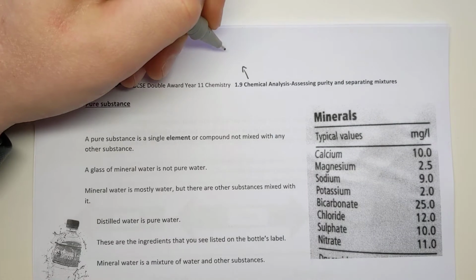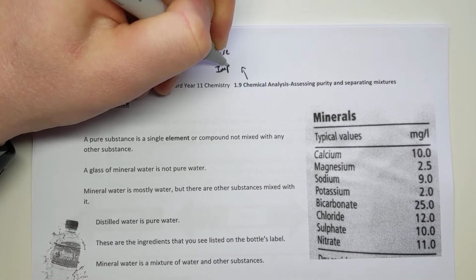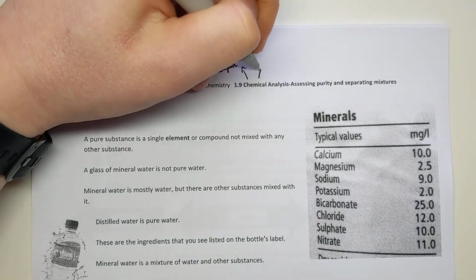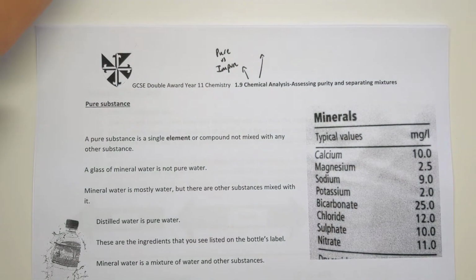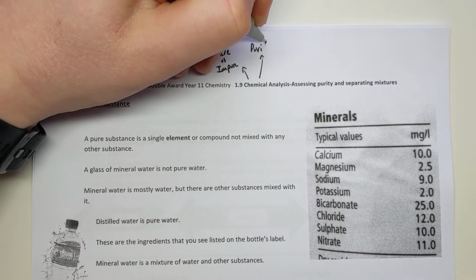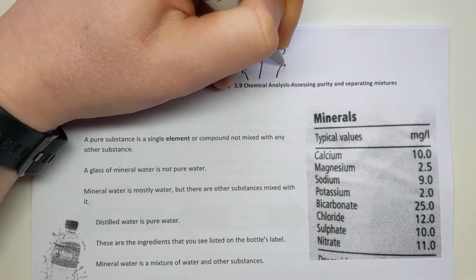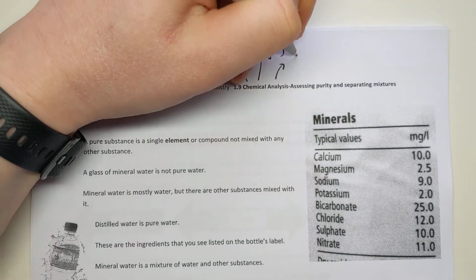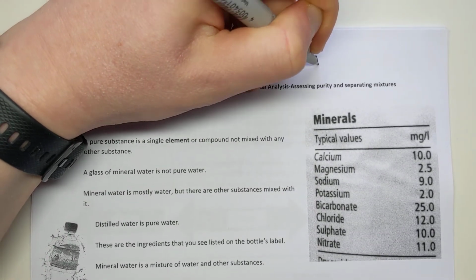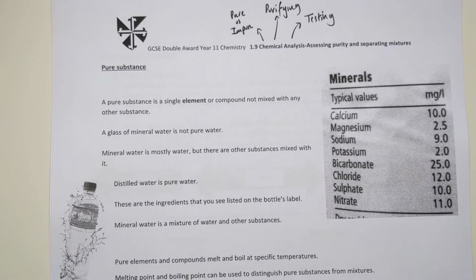The first main strand is this idea of pure versus impure and what that means. Then we move on to a subsection called separating techniques, which is basically how do you purify mixtures or impure things. And then the final bit we look on to is how might we test for particular substances or chemicals within an unknown sample. So we've got three main strands to look at. So the first part's on pure and impure.